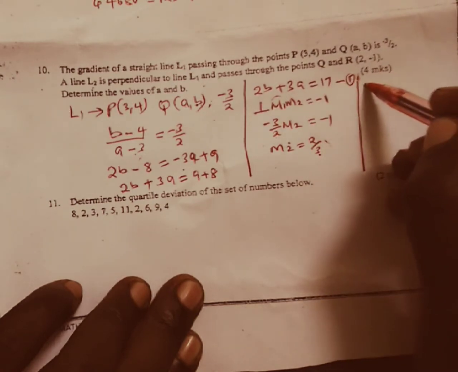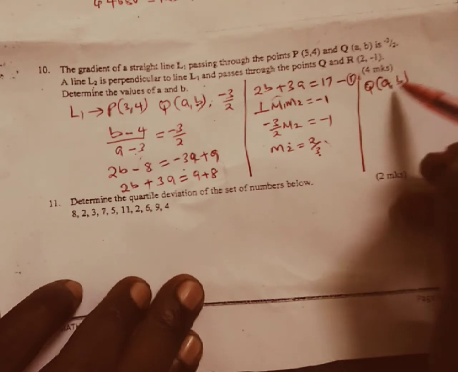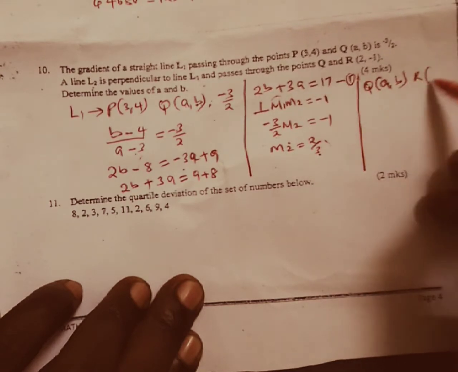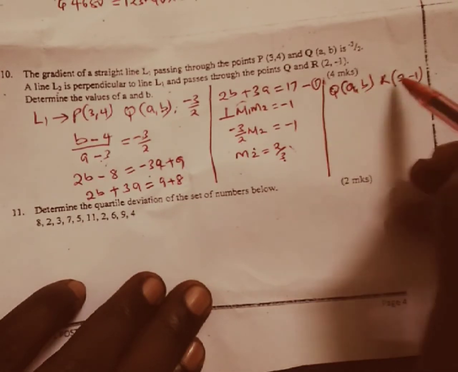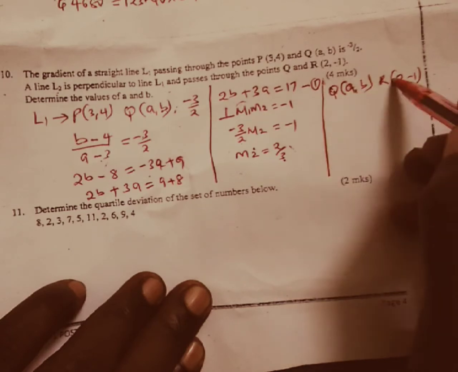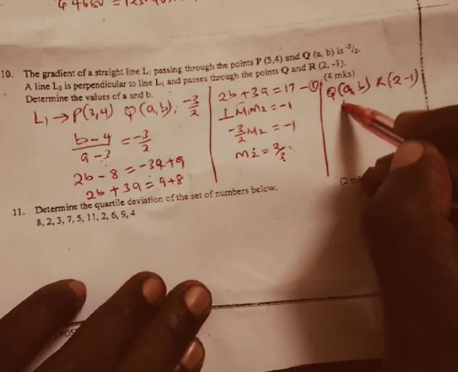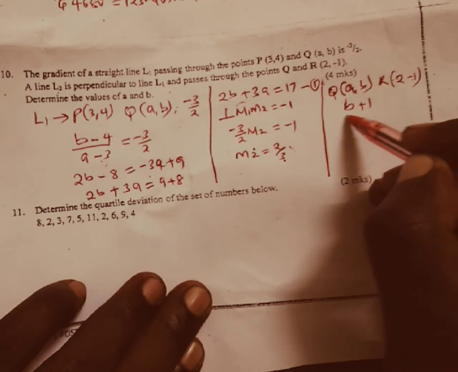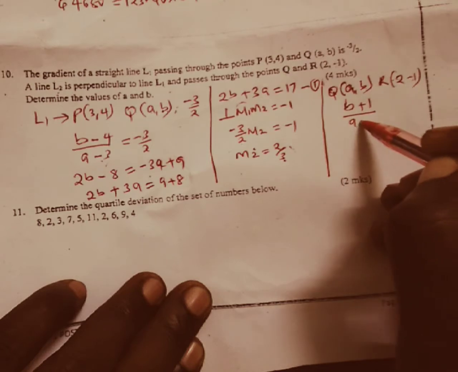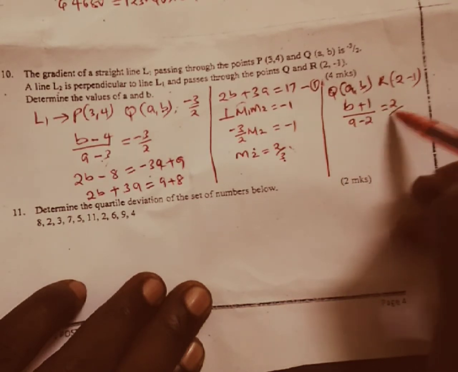And we know Q has coordinates A, B, and R has 2, -1. So if we want to find the gradient of QR, we are going to take B minus -1, which is +1, divided by A minus 2, and this is going to give us 2/3.